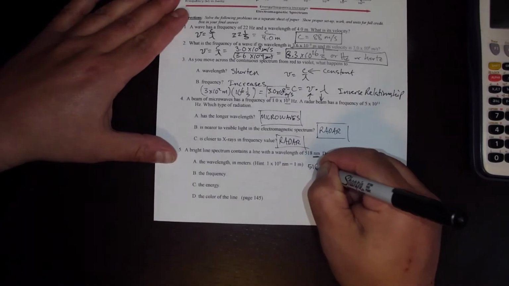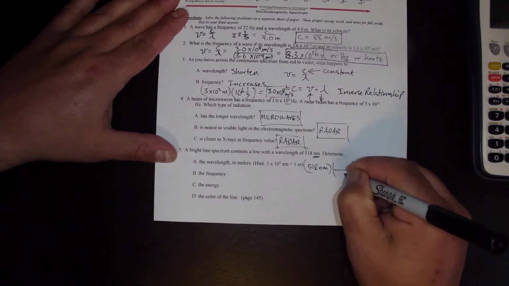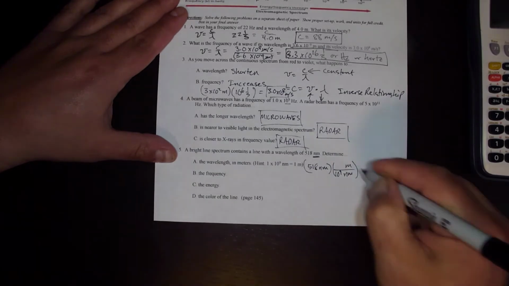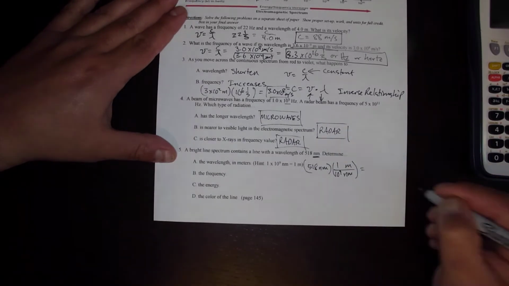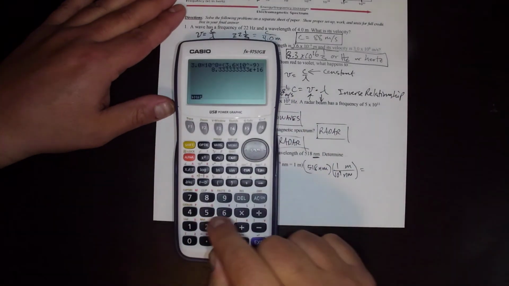So we have 518 nanometers. Which are we coming from? Which are we going to? Nanometers go down on the bottom, meters up on top. 10 to the 9th is down there on the bottom, and you get 1 meter up on top. And if you plug this into your calculator, which I will do for you.